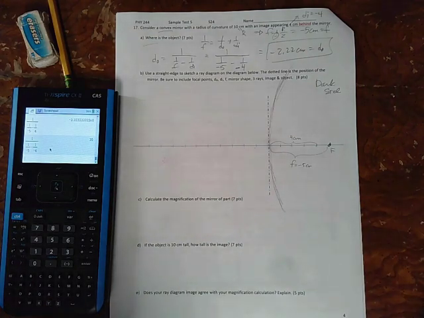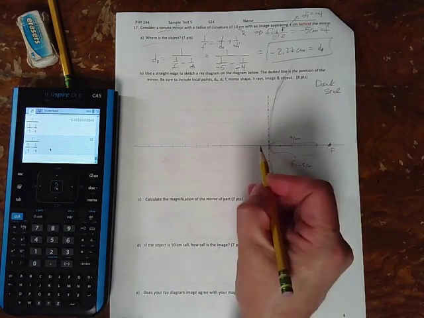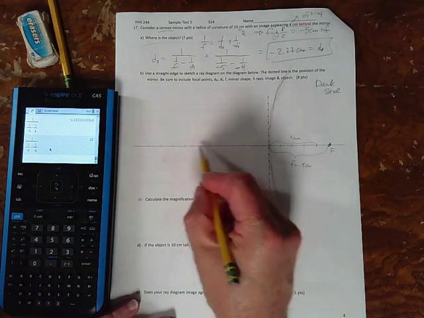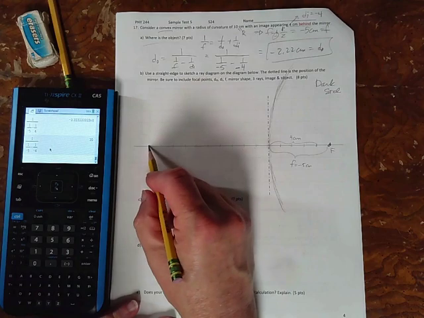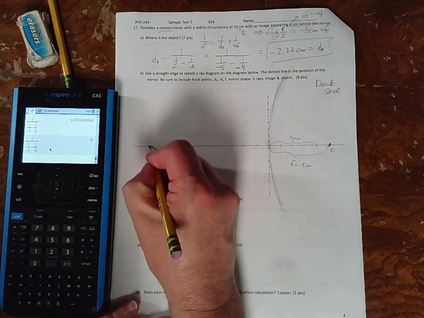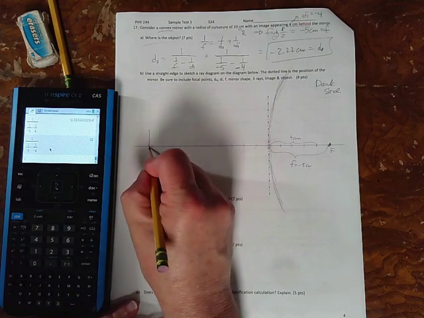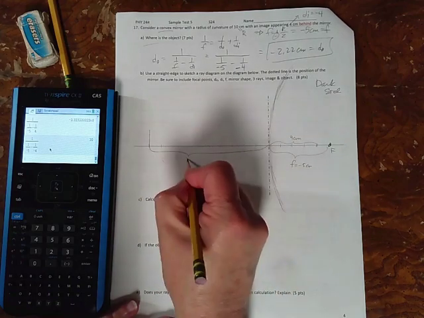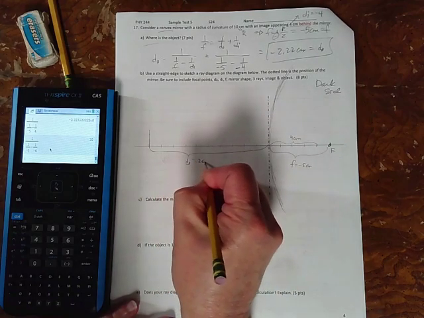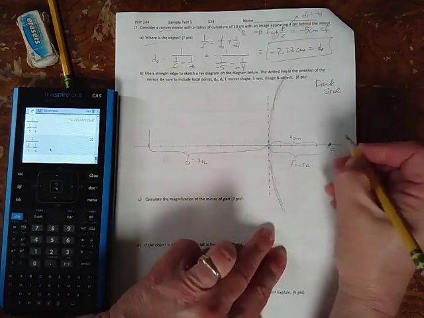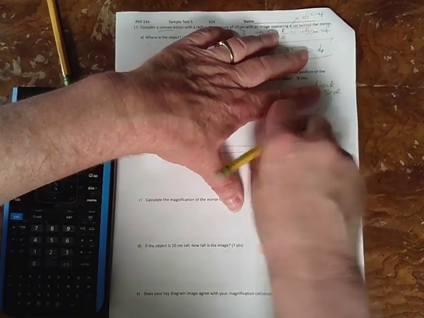That's not good. Let's see. 1, 2, 3, 4, 5, 6, 7, 8, 9, 10. So we're going to have to change our scale here. So let's make each block be 2. So this DO is 20 centimeters. So this would be like R. Got ahead of myself.